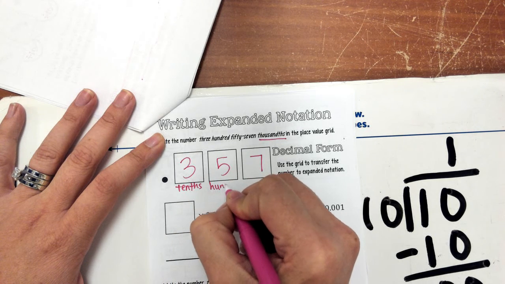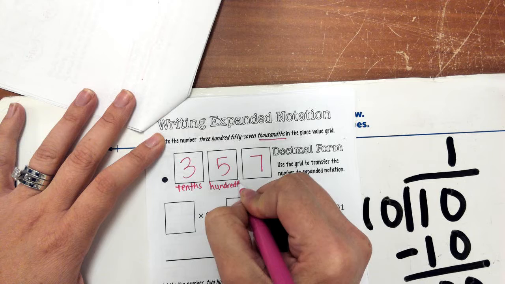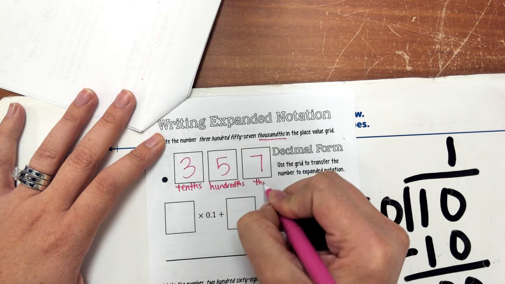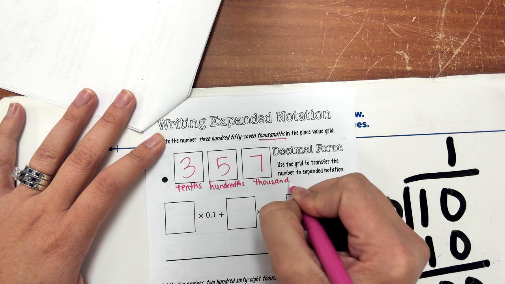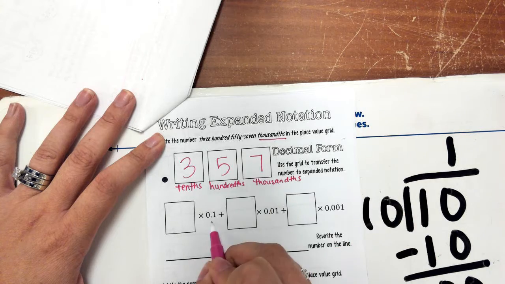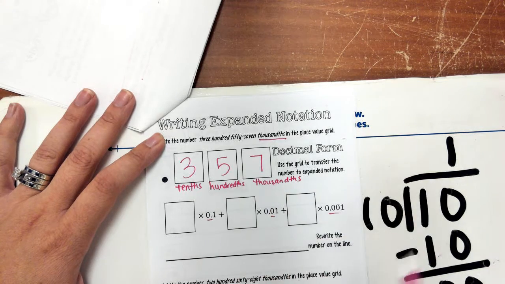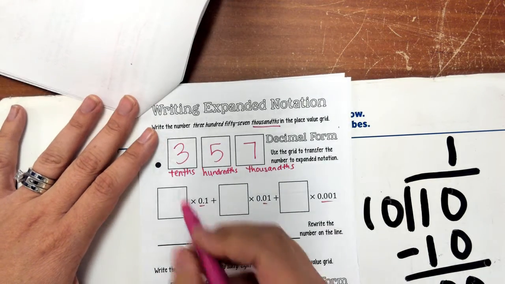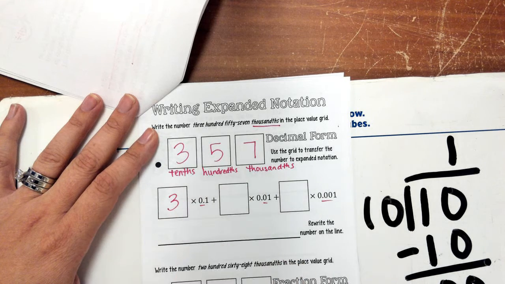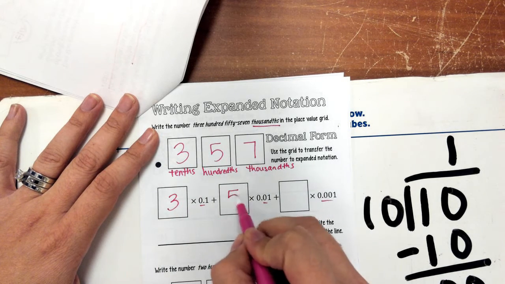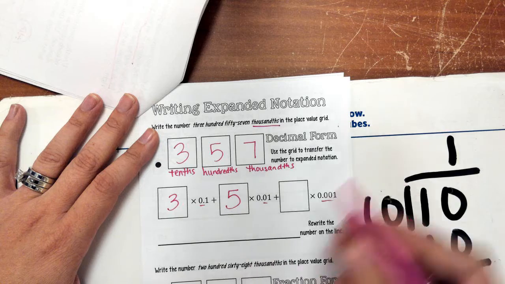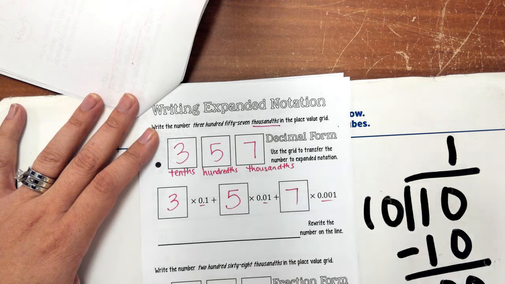Hundredths, thousandths, and if you look, they're represented right here in decimal form. So I'm going to bring my 3 down here to my tenths, my 5 here, and my 7 here.